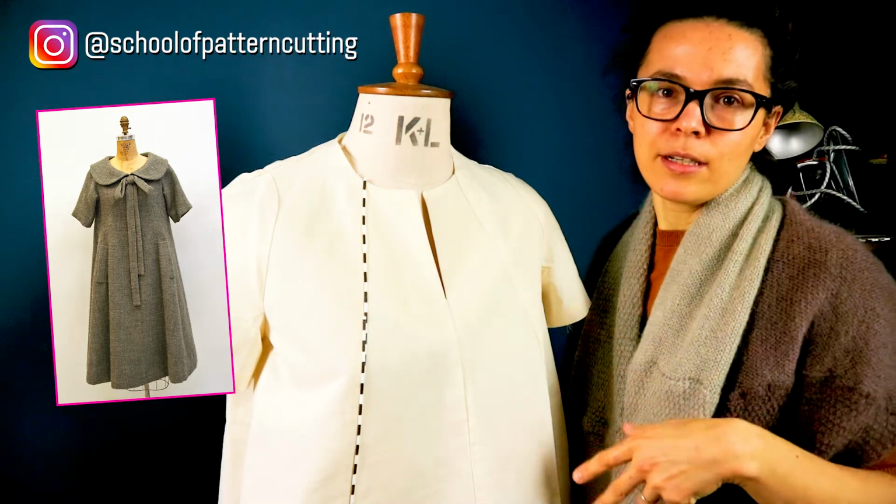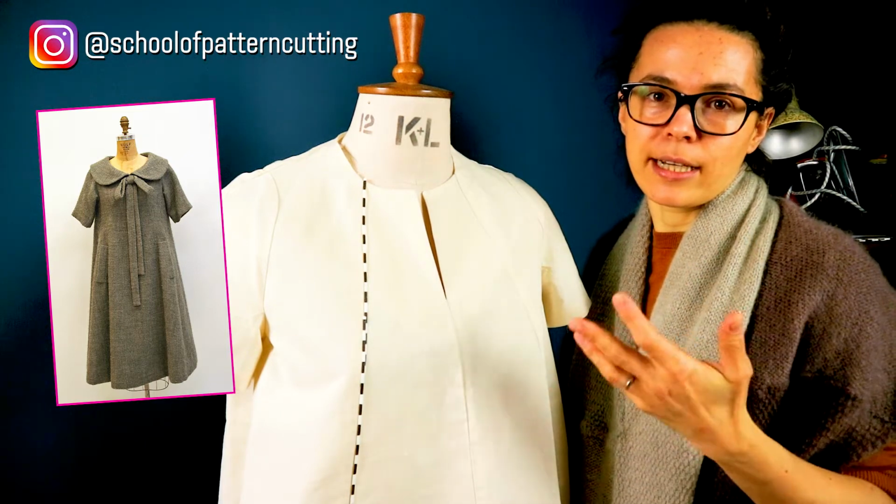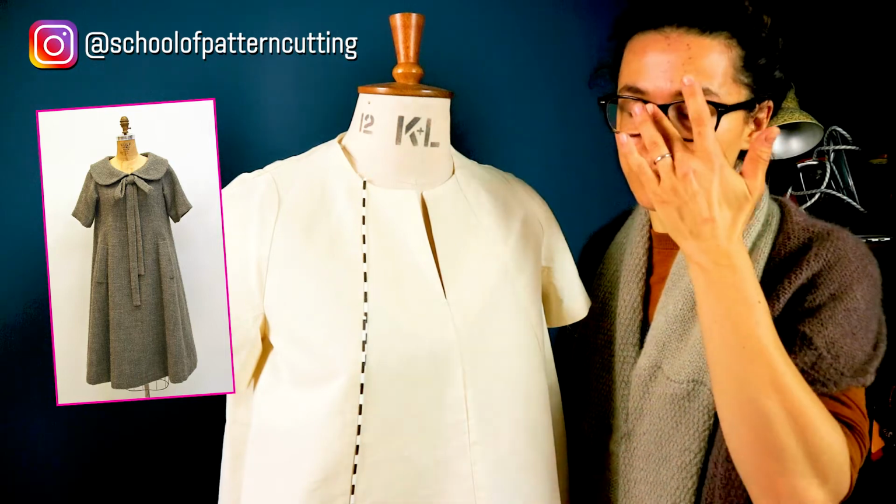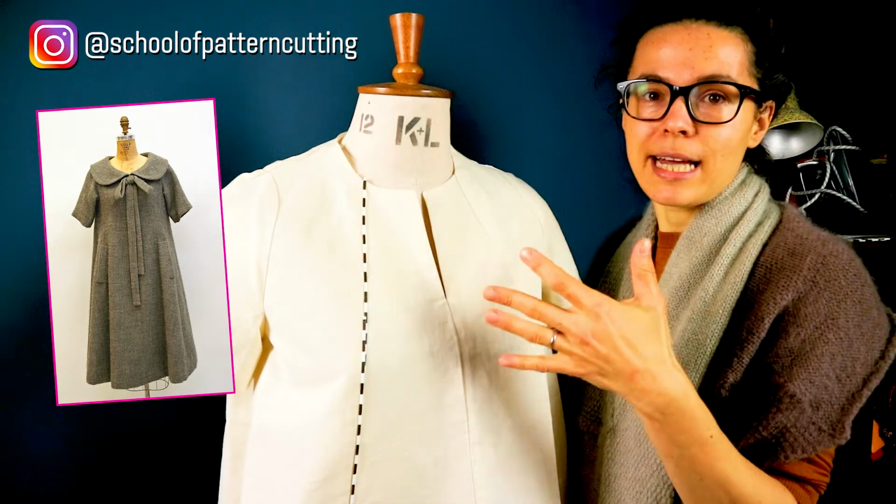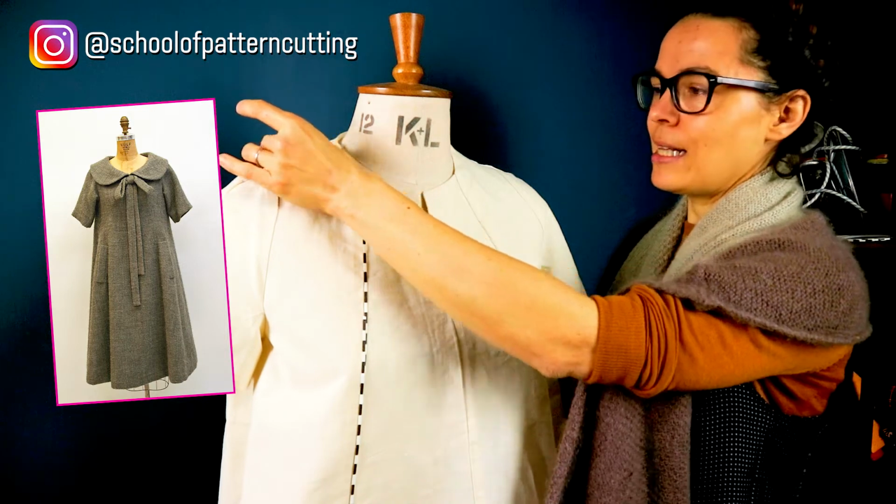You wear it to a black tie, then cocktails. It's really versatile. It's a perfect little black dress basically. But the grey one is more day wear, I think. So it's got a slightly bigger neck.